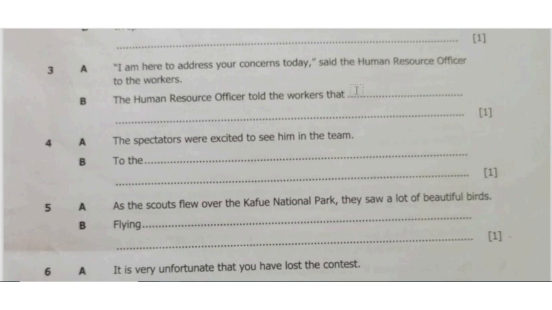No. So here we can say the human resource told the workers that, so it can either be he or she. Okay, that will be the perfect way to write, but I'm sure it can also be acceptable if you say he, as if he is a man. But since it's not stated, you are advised to write he or she so that you don't make it seem like it was a man or a woman.